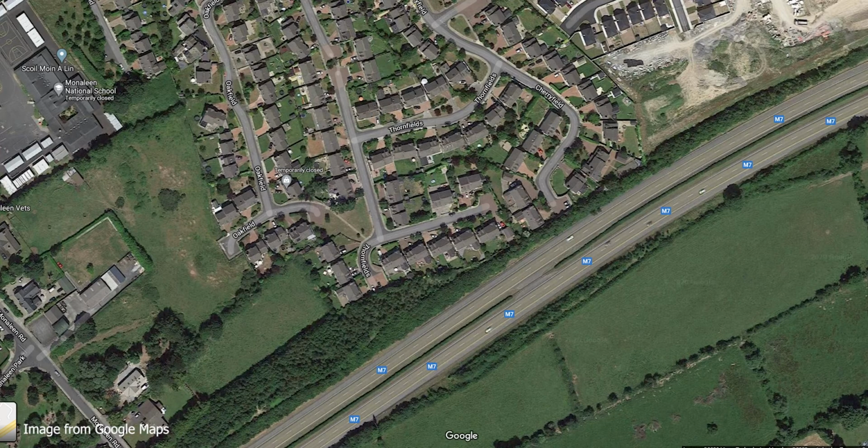Limerick City's Noise Action Plan stated that the council received a petition regarding excessive road noise from the M7 in the Monaleen area. This motorway was causing daytime and nighttime annoyance and sleep disturbance to residents in Monaleen Road, the Cherryfield and Thornfield housing estates.